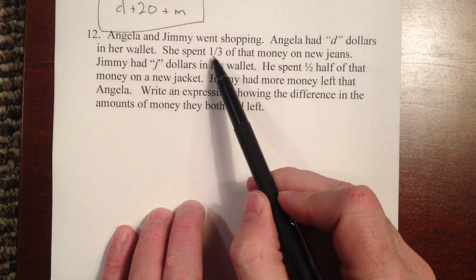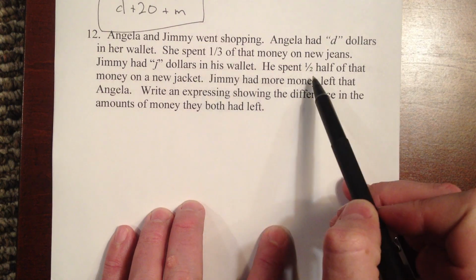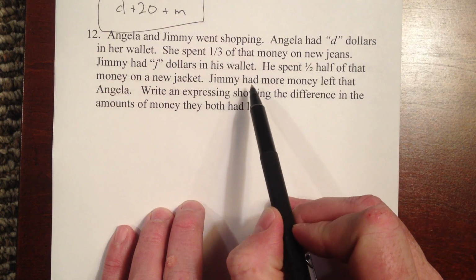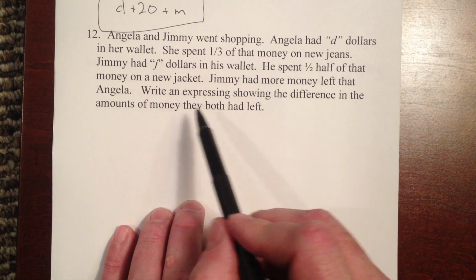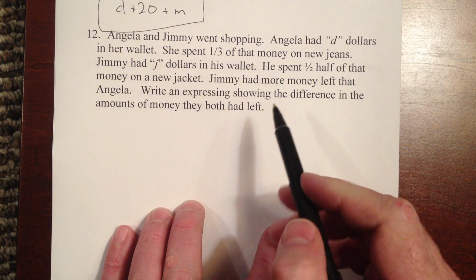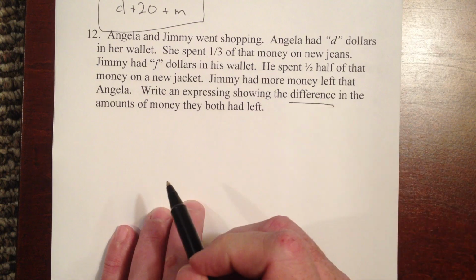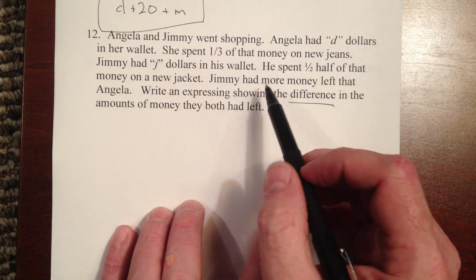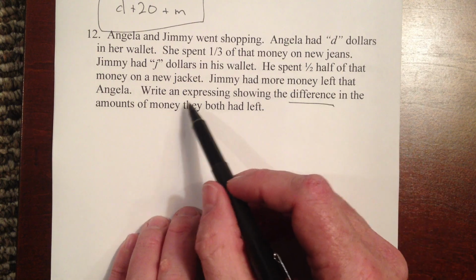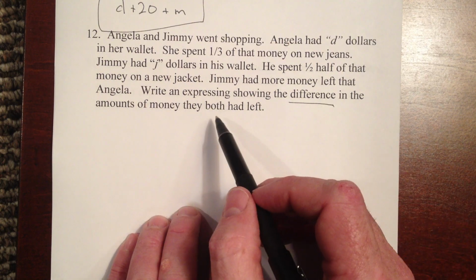So we got one kid who spent a third of their money, and we got one kid who spent half of their money. Jimmy had more money left than Angela. Write an expression showing the difference in the amounts of money they both had left.